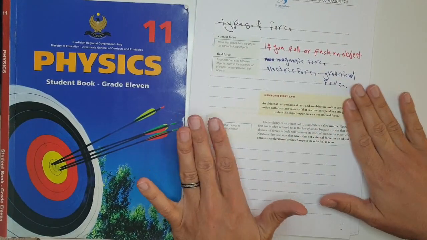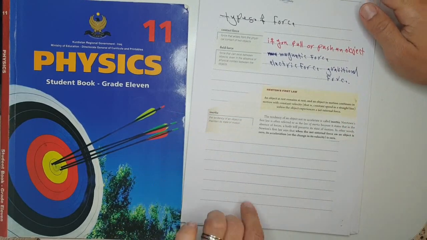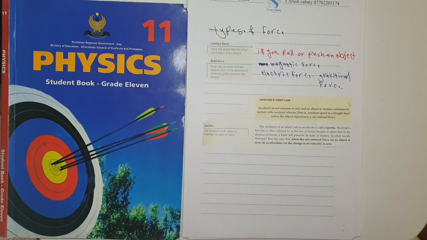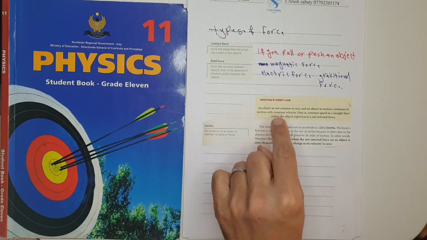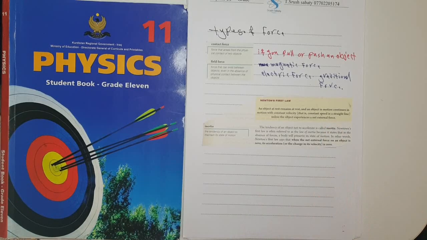Newton's first law is also called inertia. I said an object at rest remains at rest. An object in motion continues in motion with constant velocity, that is constant speed in a straight line, unless the object experiences a net external force.